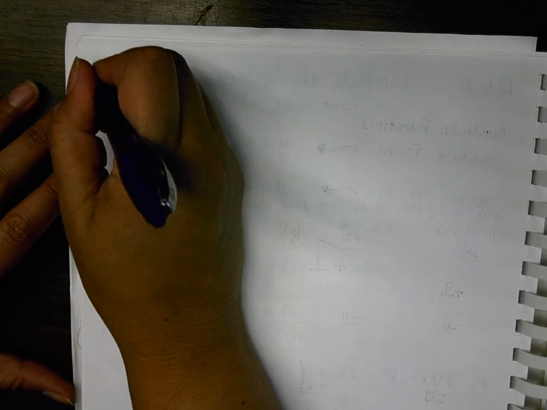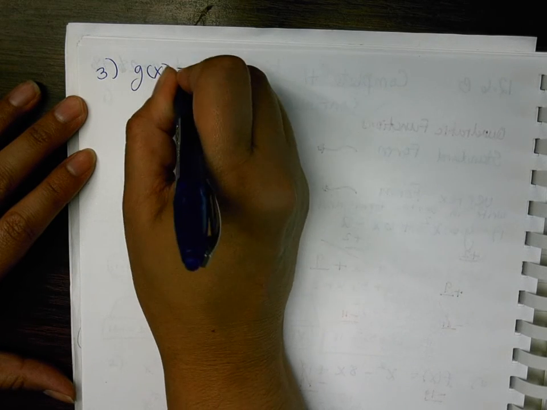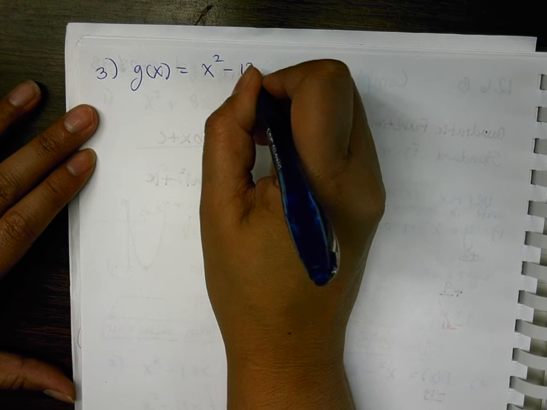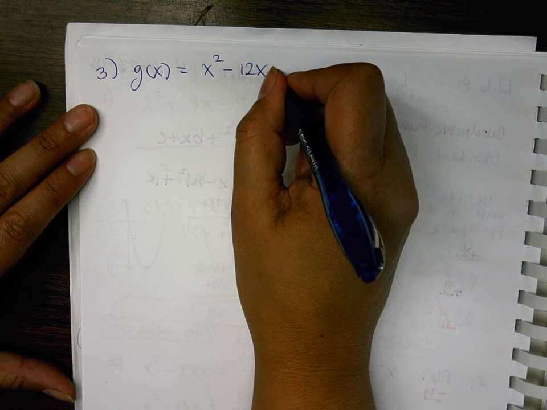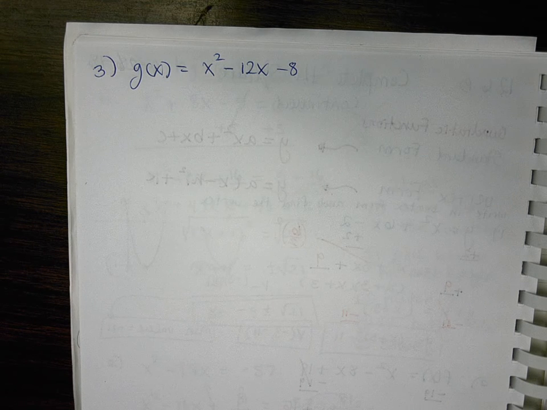Number 3. g of x equals x squared minus 12x minus 8. I'm going to have you do that one on your own. Remember, we do the steps 1, 2, 3.